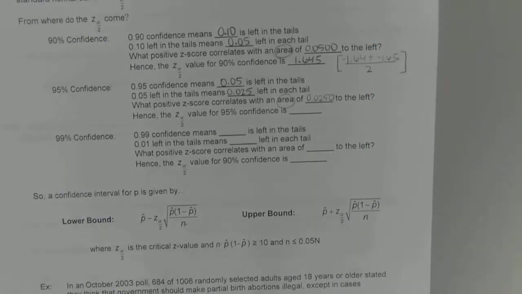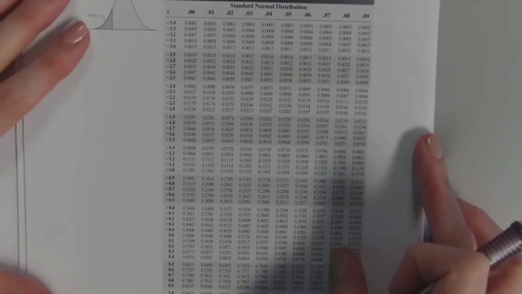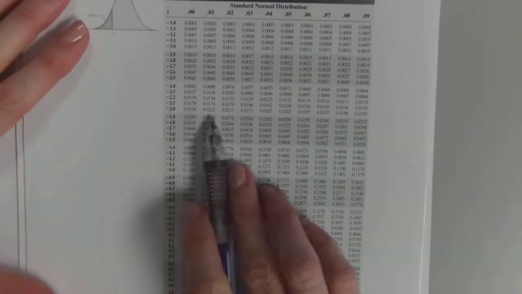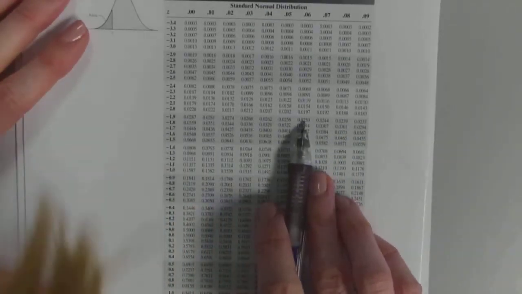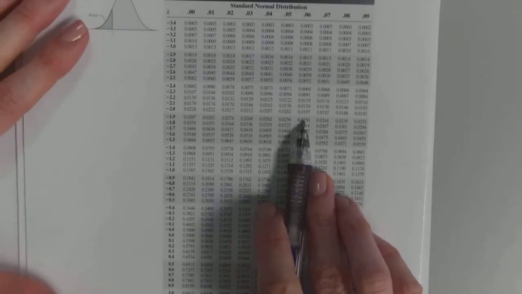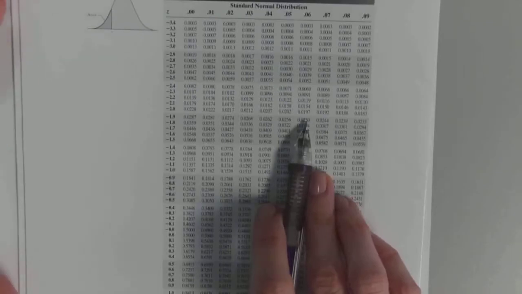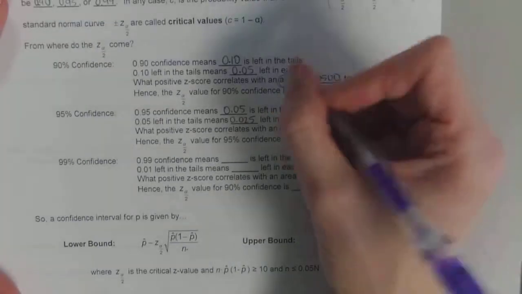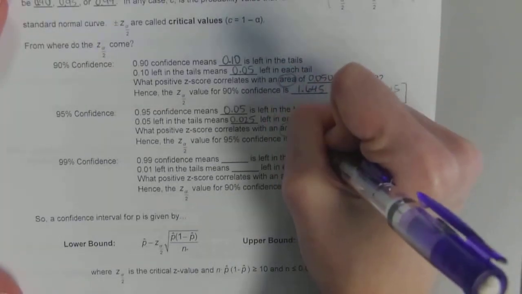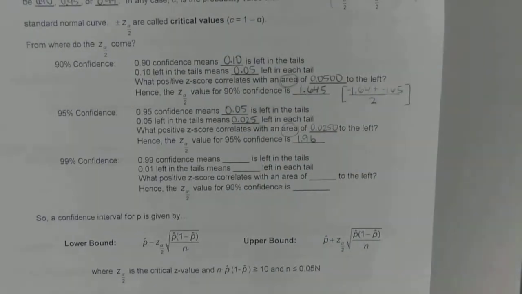So again, we're going to go in our chart and see how close to 0.0250 we can find. And this one you actually find perfectly right here. Okay, and who does he go with? He goes with 1.96. And again, we're ignoring the negative, okay? Our critical values are going to be positive. So this is perfectly 1.96. And that's really rare.